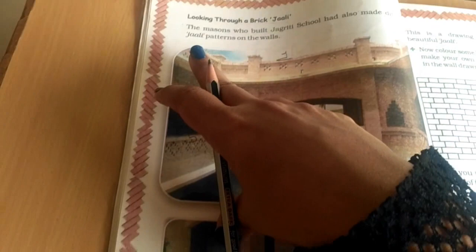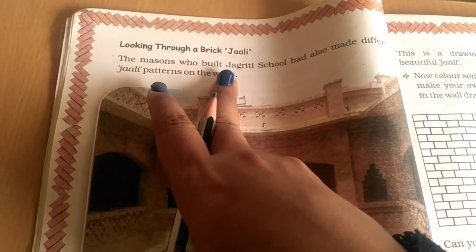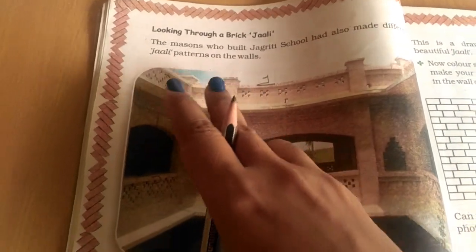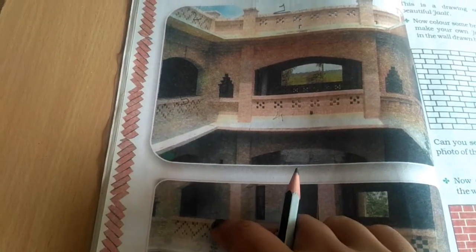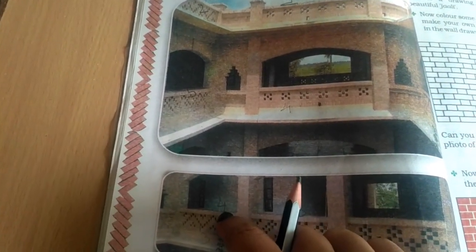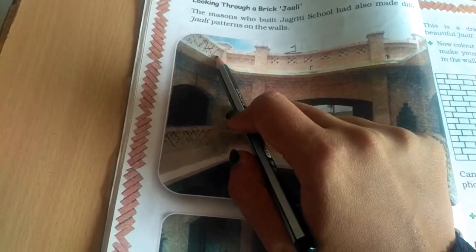Now, what is the question? The mason who built Jagruti school had also made different jali patterns on the wall. Can you find the different jali patterns on the wall in Jagruti school? Yes, you find so many patterns. Here, how many different jali patterns can you see in these two photographs? There are two photographs, right? In those photographs, you have to find the different jali patterns. First one is here. Second one is here.